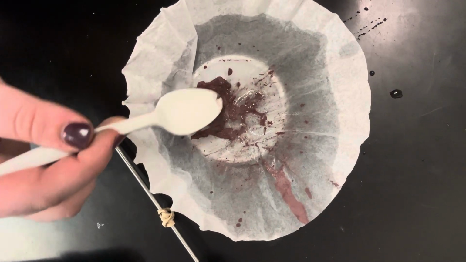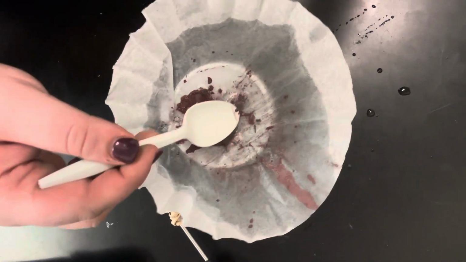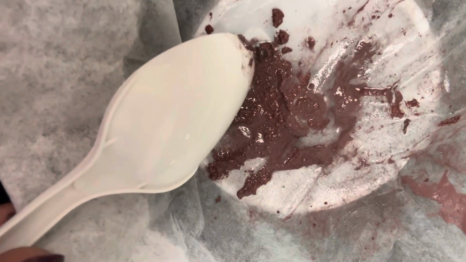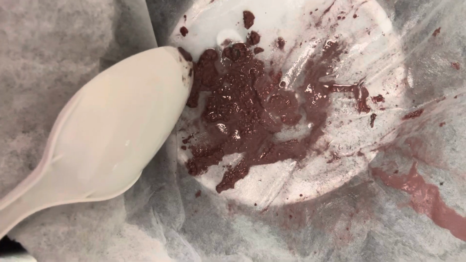There's a piece. And you can see it reacting. And that's producing some gas.